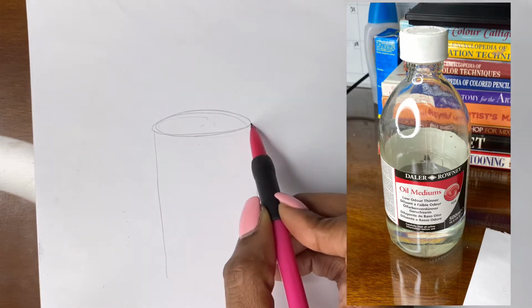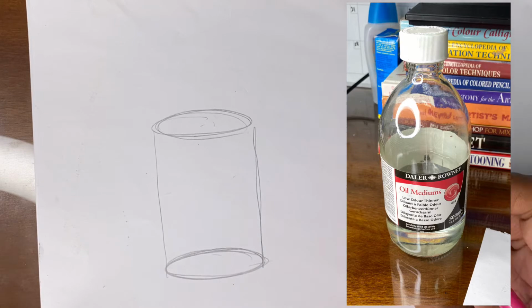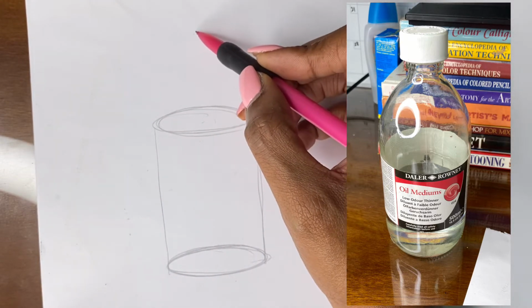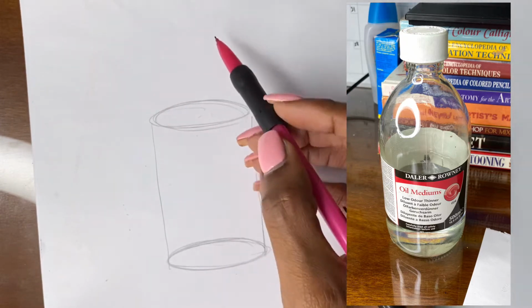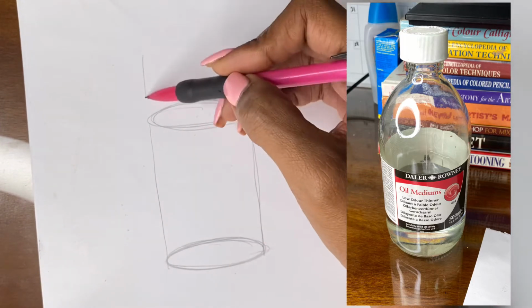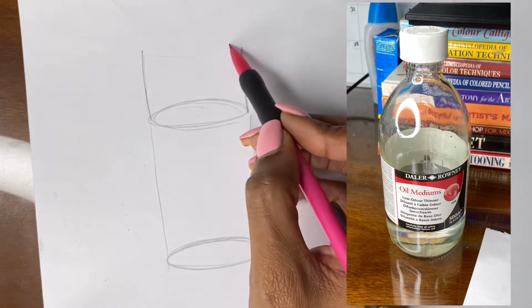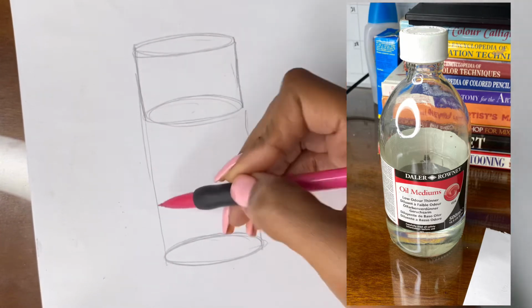So I'm starting this off with a cylinder that represents 2/3 of the bottle. Once I have that laid down, I'm then going to draw another cylinder that will represent 1/3 of the bottle. And on top of that, I'm going to draw a smaller cylinder to represent the cap. Make sure that all of your ellipses are the same size.